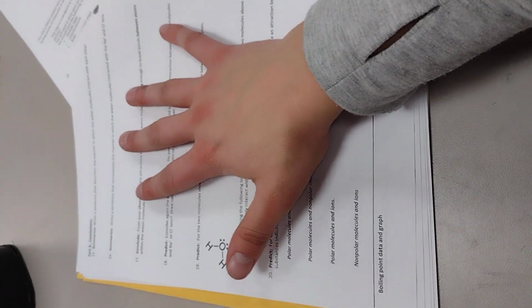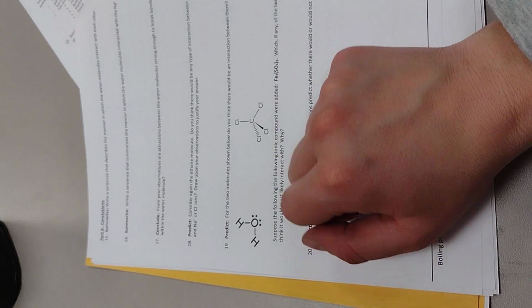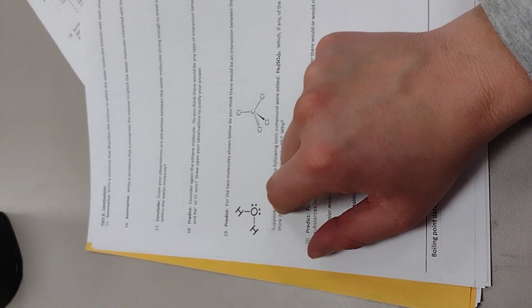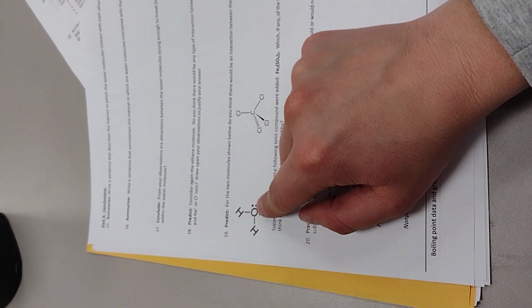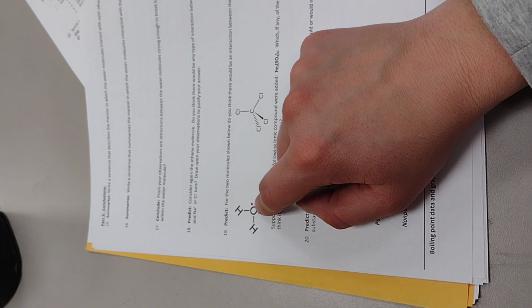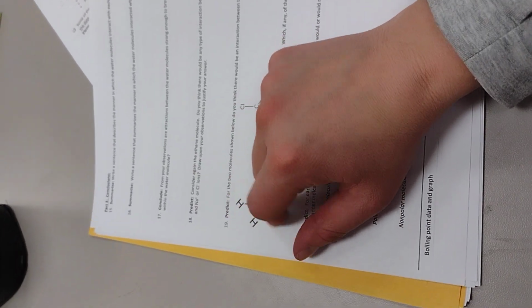If you have finished pages 9 through 11, what you're going to focus on is page 12. Page 12 is going to review everything you should have learned on pages 9 through 11. So what you should have seen is that water is very polar.